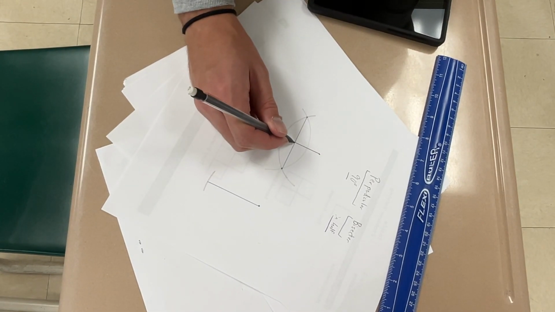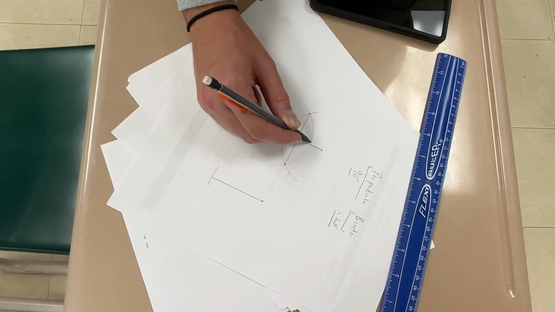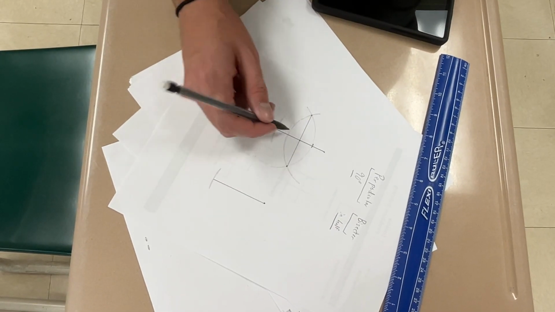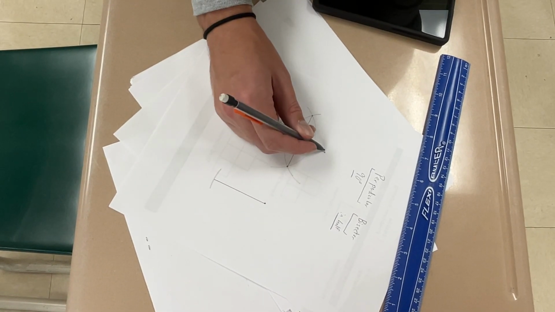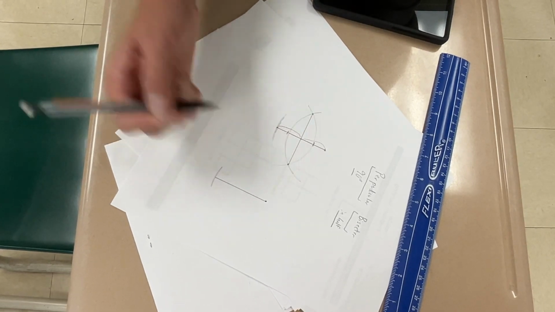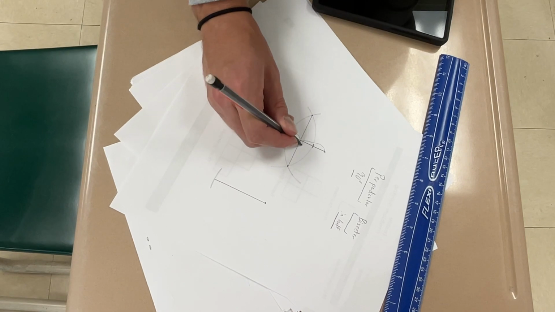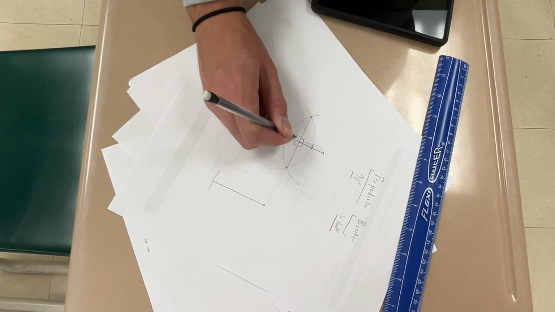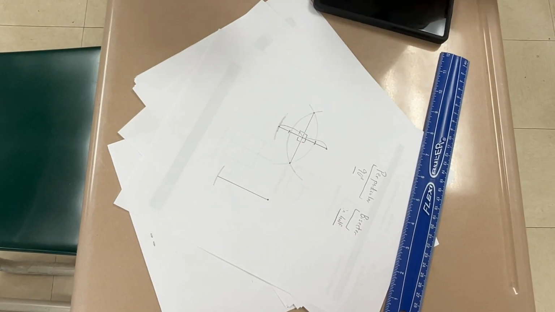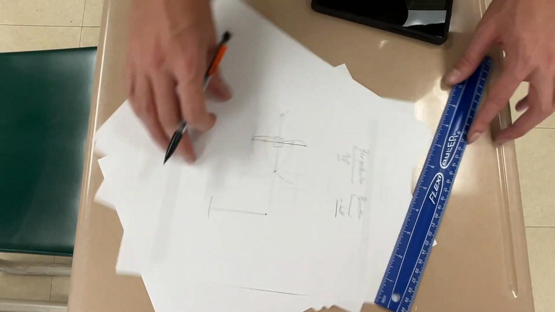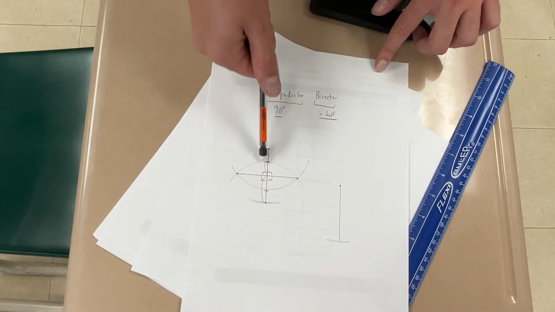You'll notice it cuts straight through the middle, meaning this length and this length, from here to here and from here to here, are equal. And it's 90 degrees at all 4 angles. That is a perpendicular, 90 degrees, bisector.